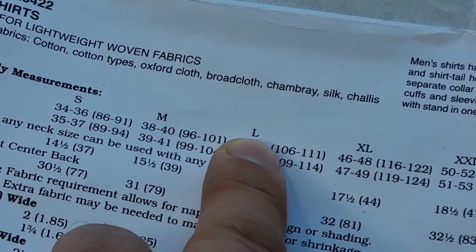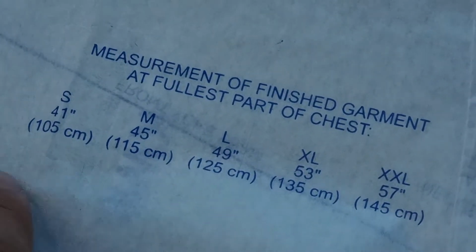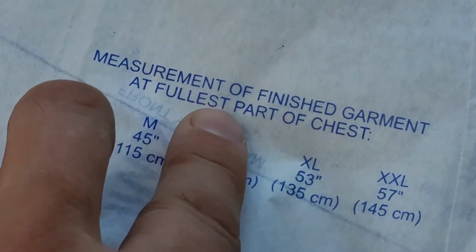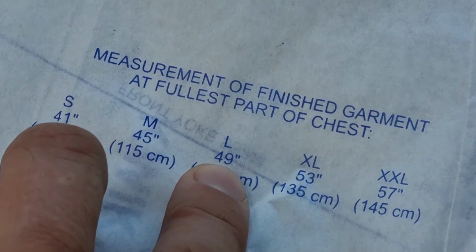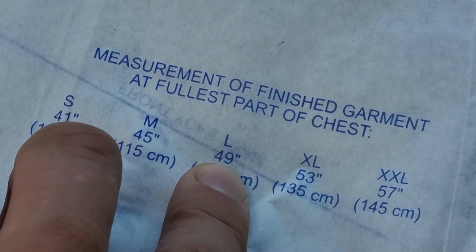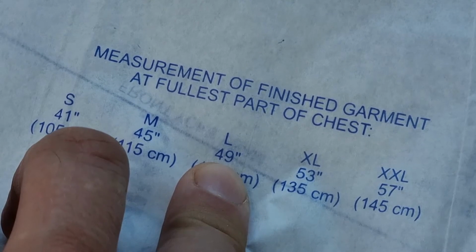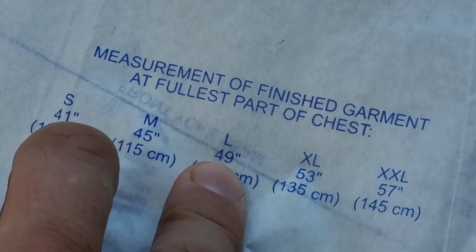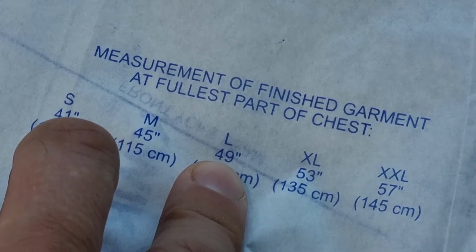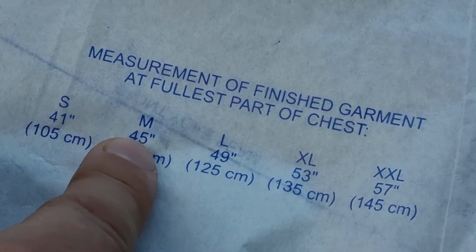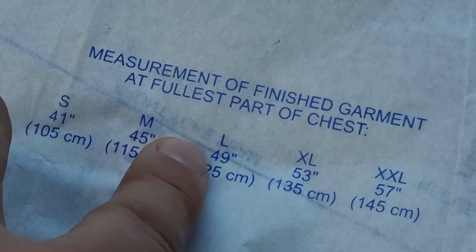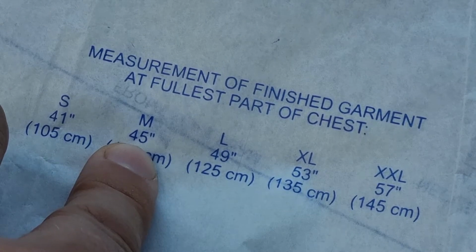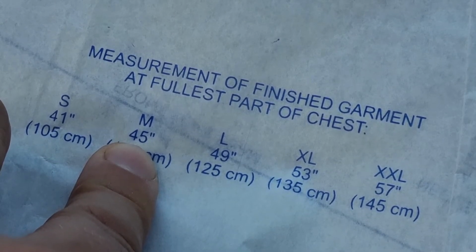need a size large. On here it's telling me that if I make a size large, the finished garment size at the fullest part of the chest is 49 inches, so that's 5 inches of ease, which means that this is a very loose fitting shirt. So if I want it loose fitting, then I'll make a large. If I want it slightly tighter, then I can make a medium, which is 45 inches, or I can work somewhere in between. Because at 45 inches, that would be quite tight across.